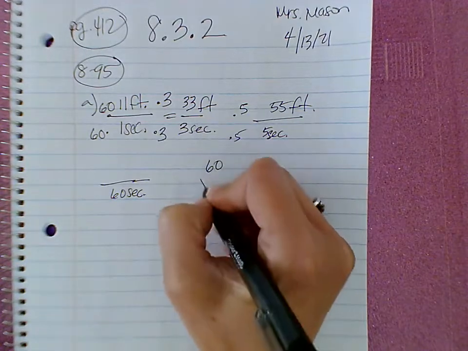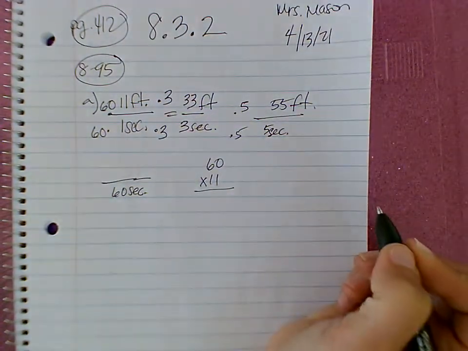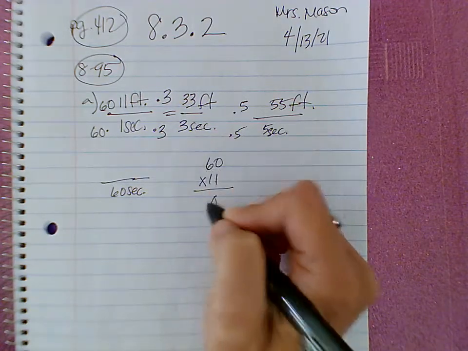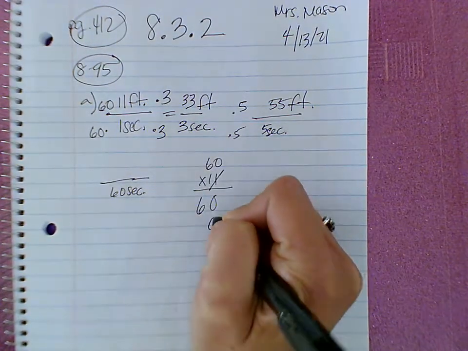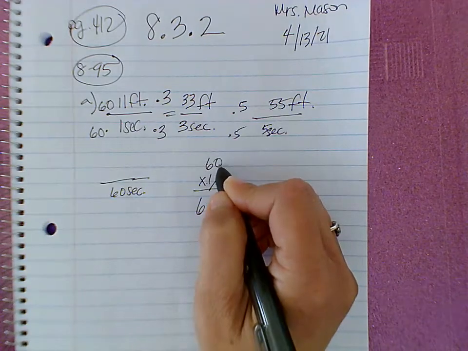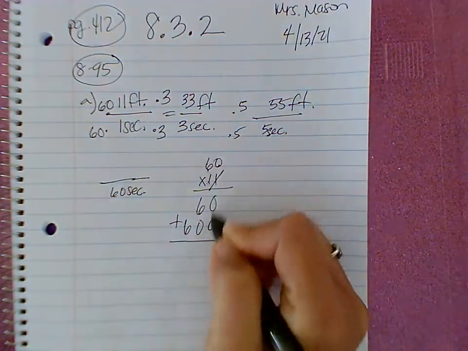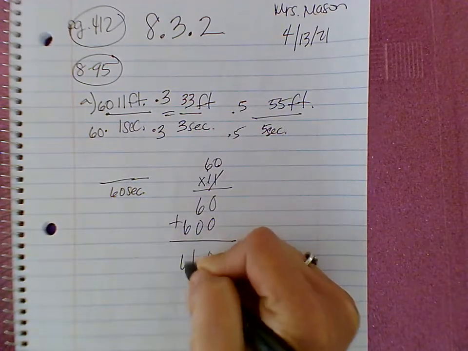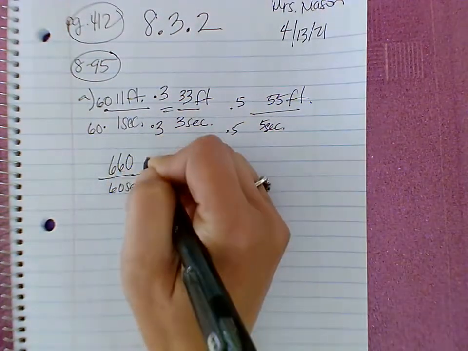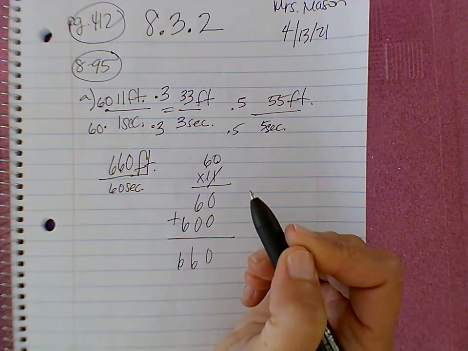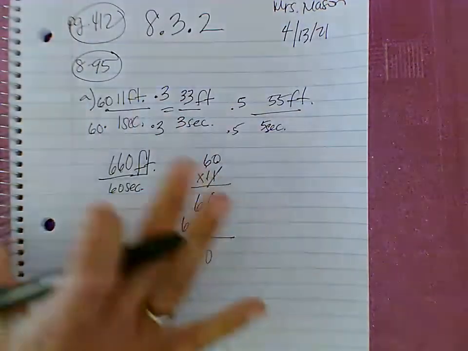If we don't know it, we do the math. 1 times 0? 0. 1 times 6? 6. Cross it off. Hold its place. 1 times 0? 1 times 6? Add it together. 0, 6, 6. 660 feet. Again, this needs to be in our notes.